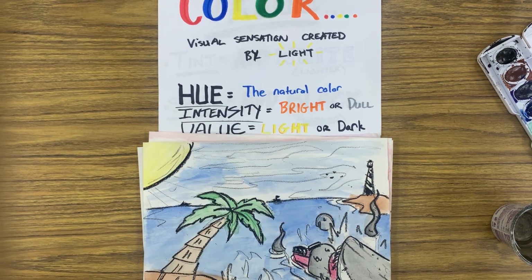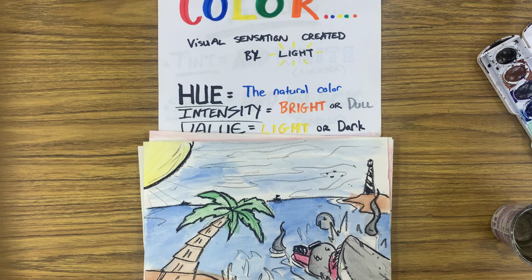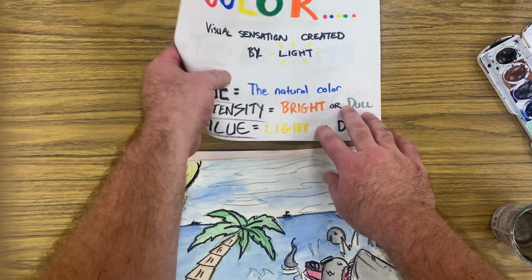Hey guys, all right, the finale. I'm gonna do some detail work, and now we're gonna start using the value, light and shade, all this stuff we've been talking about. So just a quick review real quick.